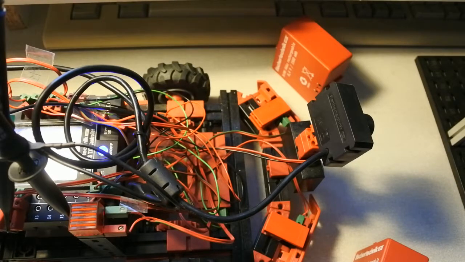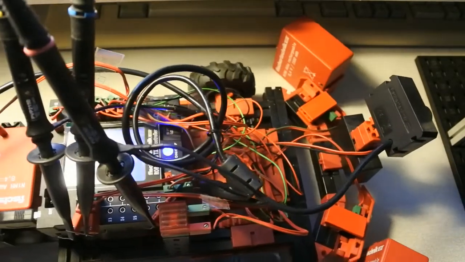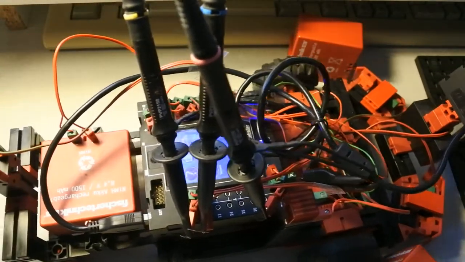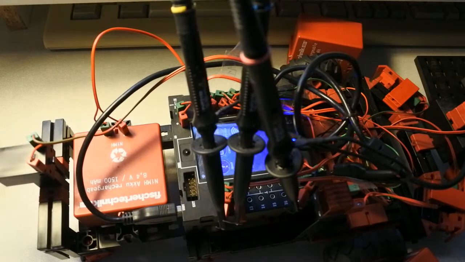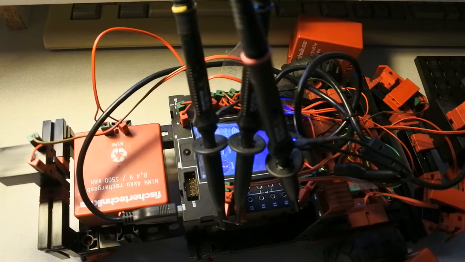Network error, thank you. Well, it pushes away and then it asks for a password. So, well, no need to give the password. I just stop the program now.